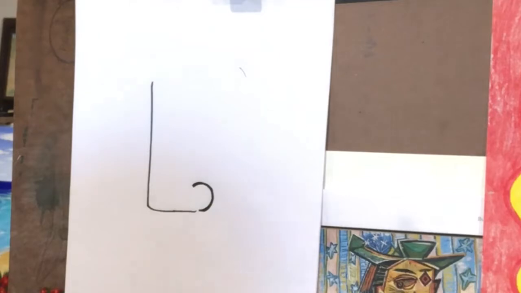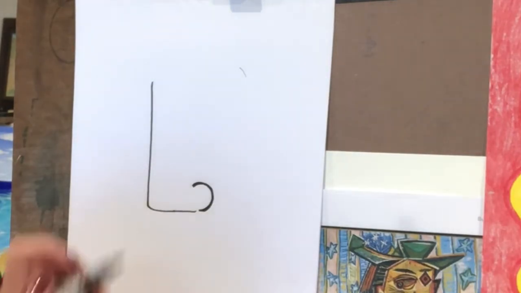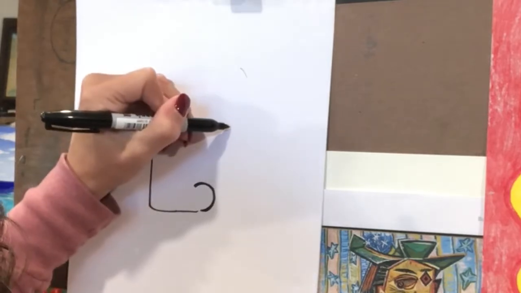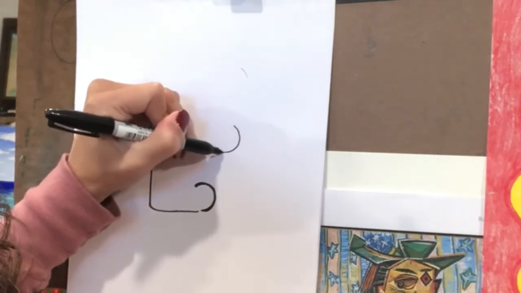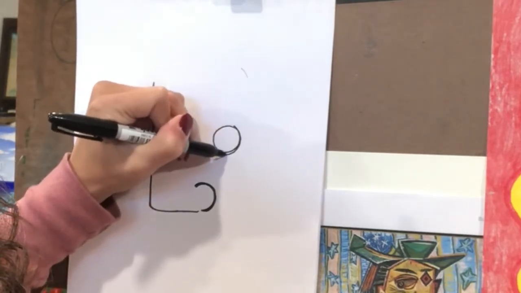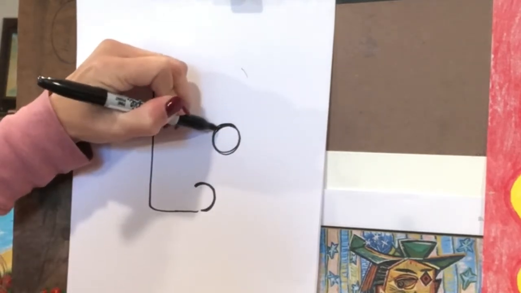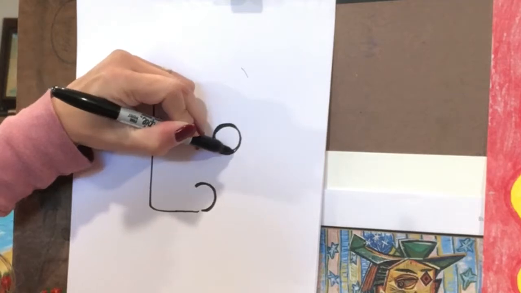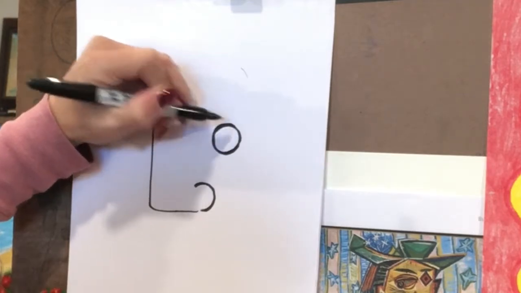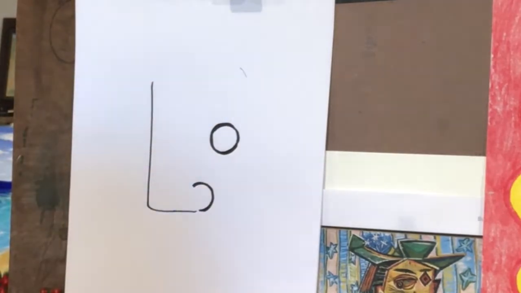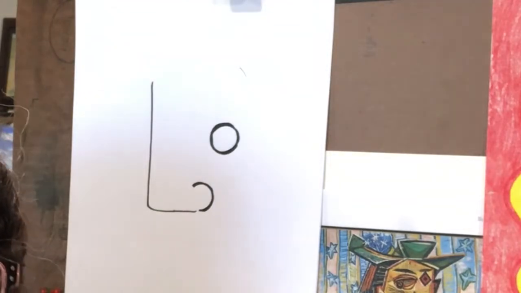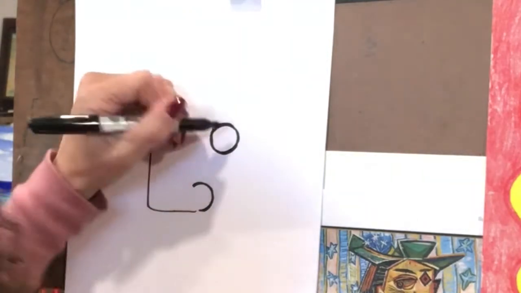Okay. And next, let's see, let's make a circle here. I'm going to make a circle about that size, like my backwards C. And then inside that circle, let's make a smaller circle.